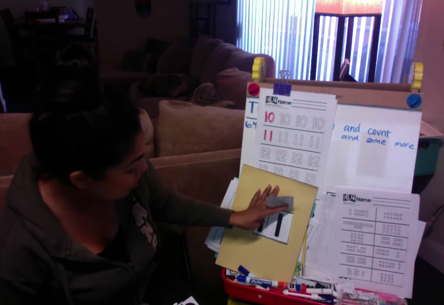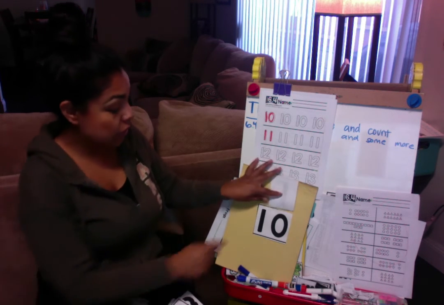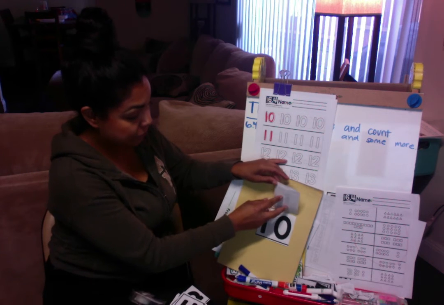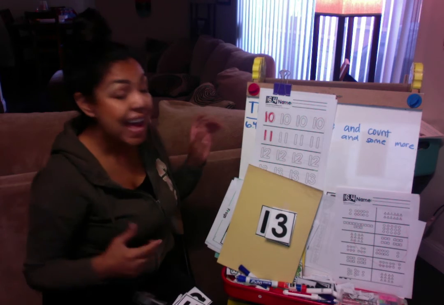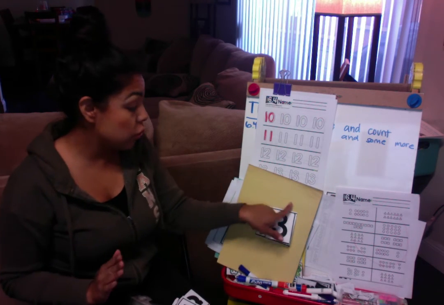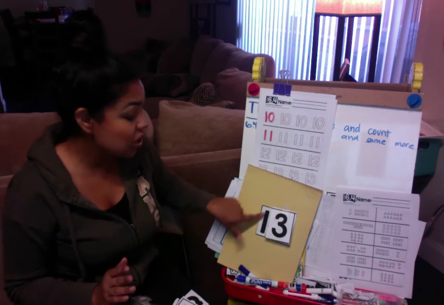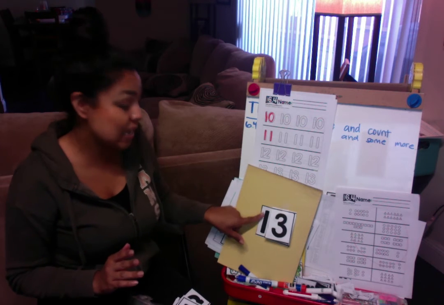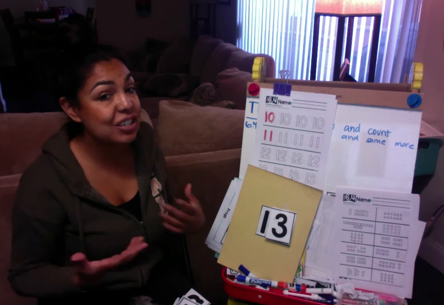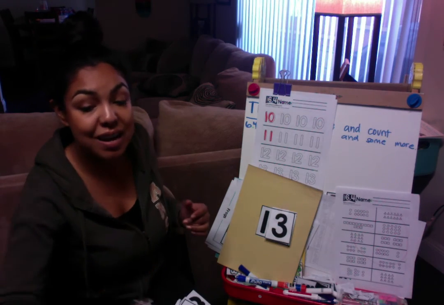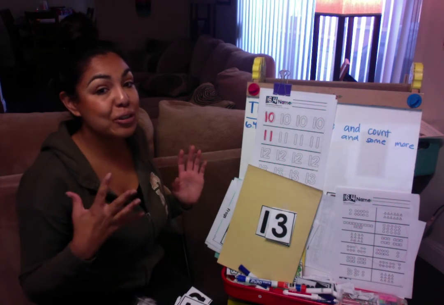So let's start in the beginning. 0, right? 1, 2, and 3. And we only change the ones, okay? We don't change the tens place. The tens place is here. We never change that one until we need to. But right now, we're only working on numbers 10 through 13.